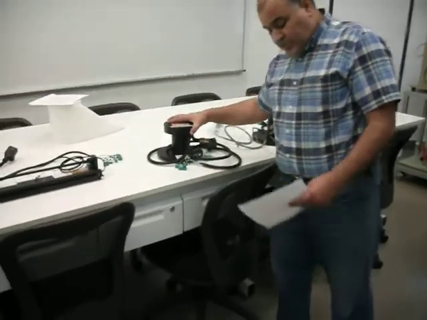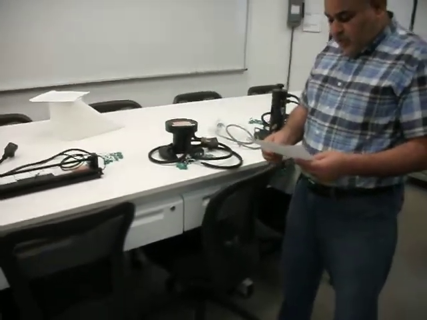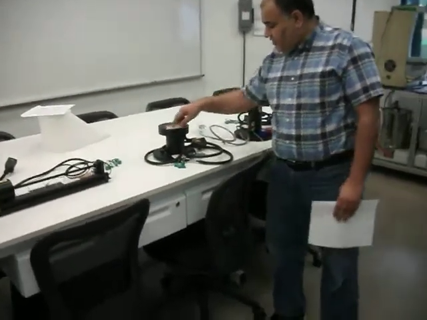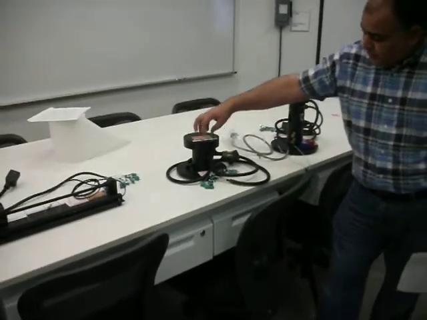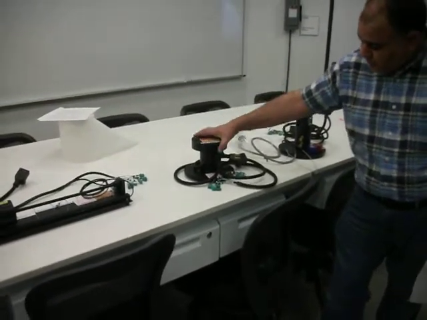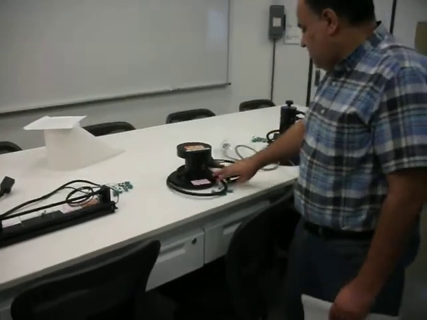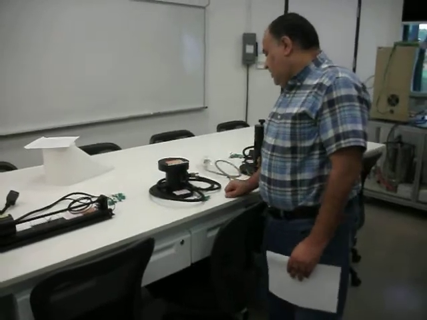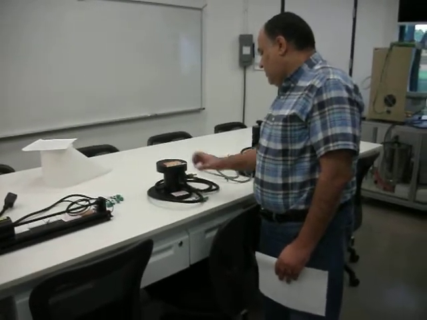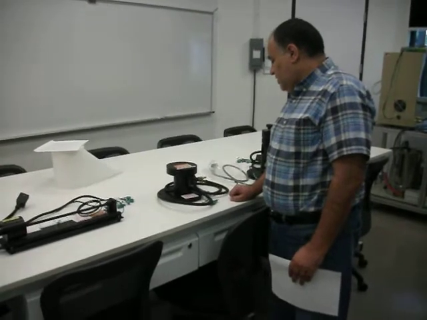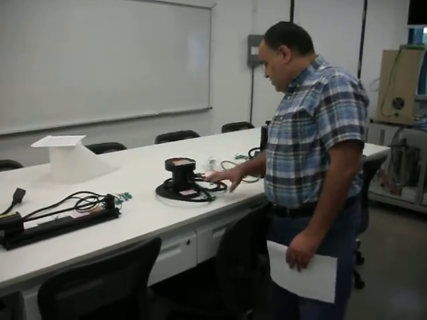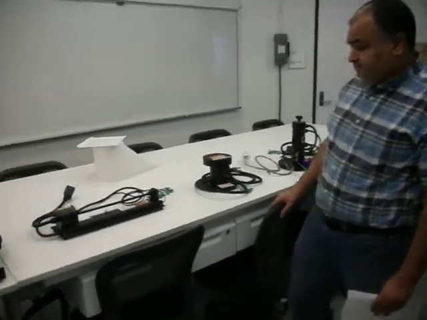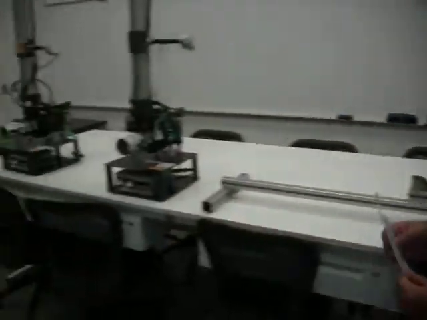Okay, another experiment, which we call the conductivity for the thick wall cylinder. Here we have a cylinder that is inserted in this device, and the students have to measure the conductivity of the thick cylinders. It's similar to the previous one with different dimensions.